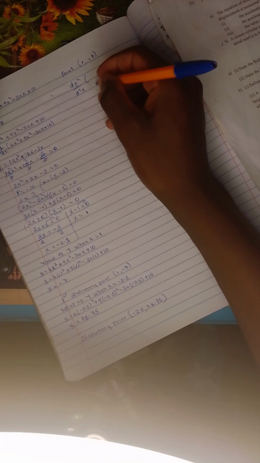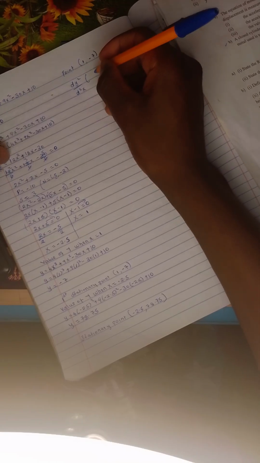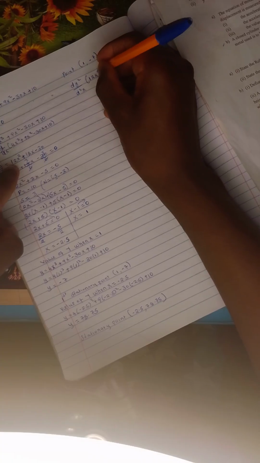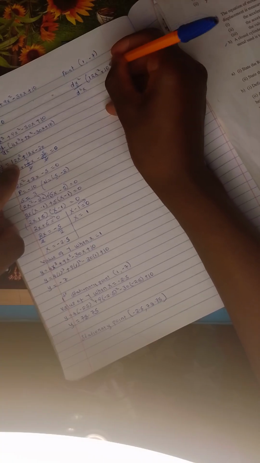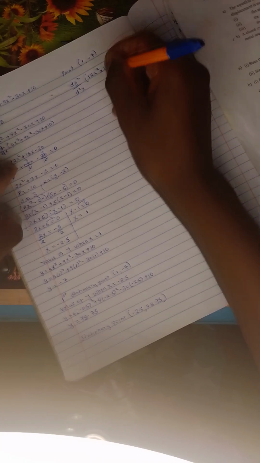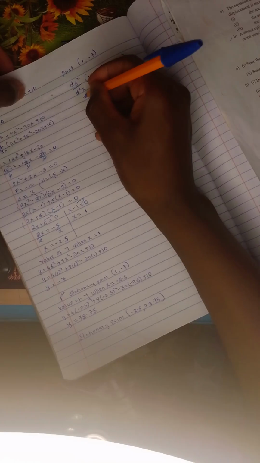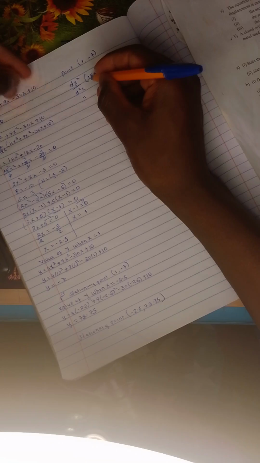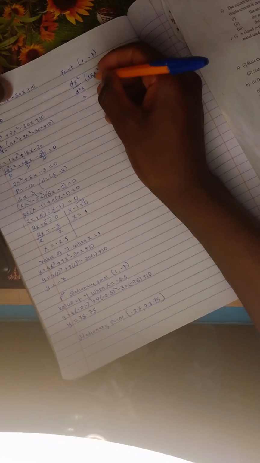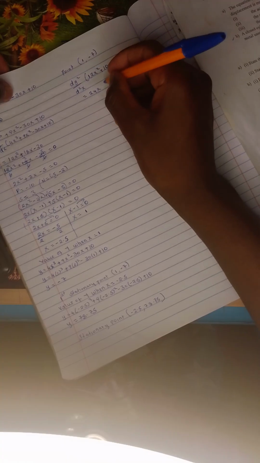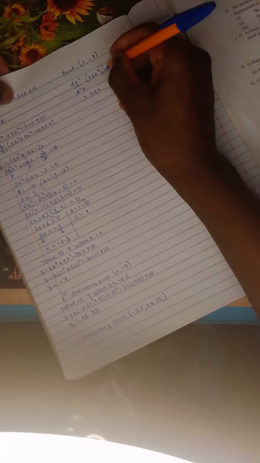The derivative of 12x squared is 24x. This is not 10, but it is 18.